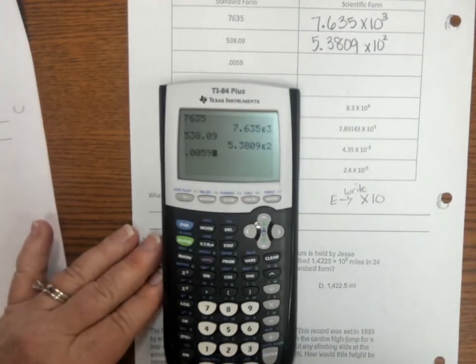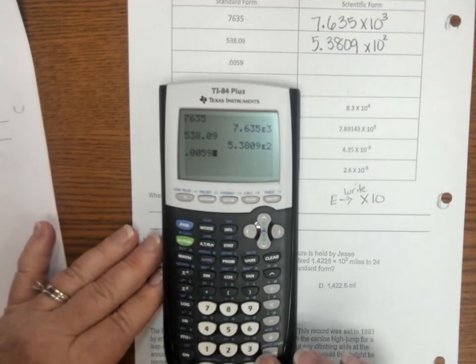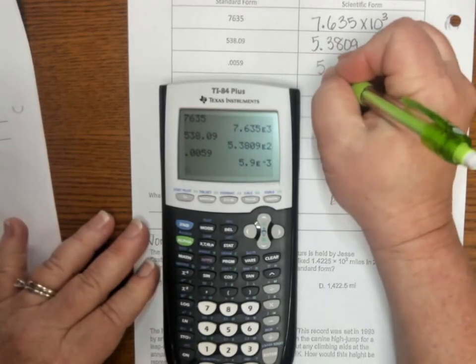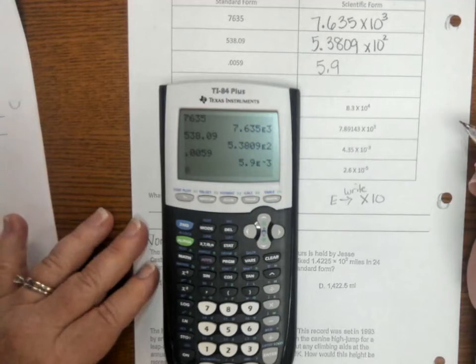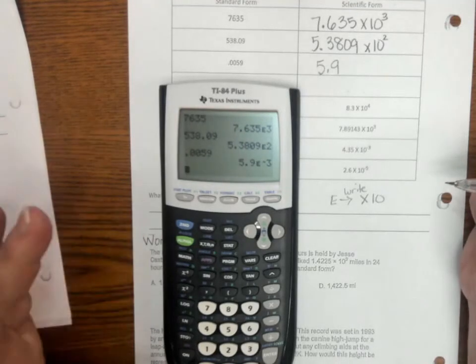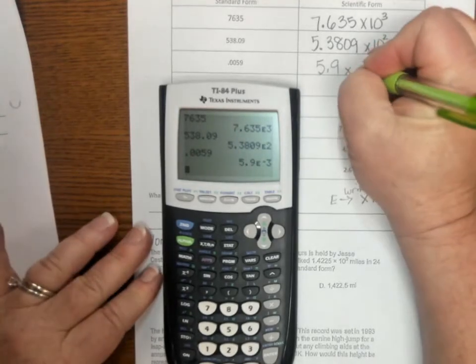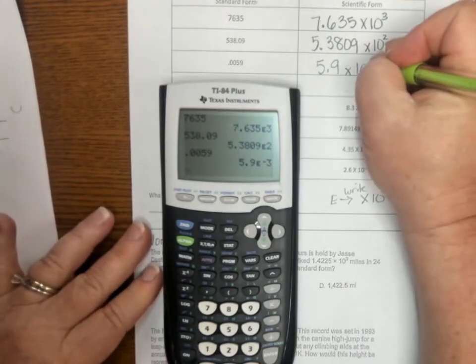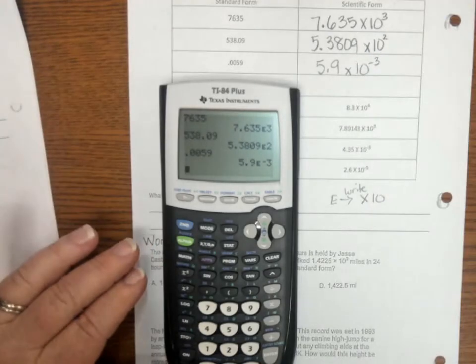0.0059. Okay? And we're going to want the scientific form, so we're going to hit enter. Ooh, this time it has a negative exponent. So 5.9. What does the E represent? That's correct. You have to write times 10. Do not write E. And it is to the negative 3 power.